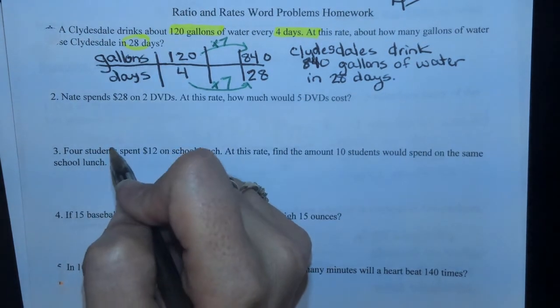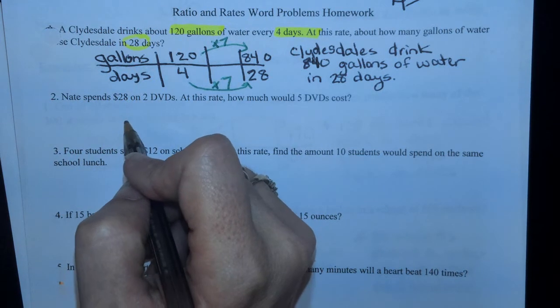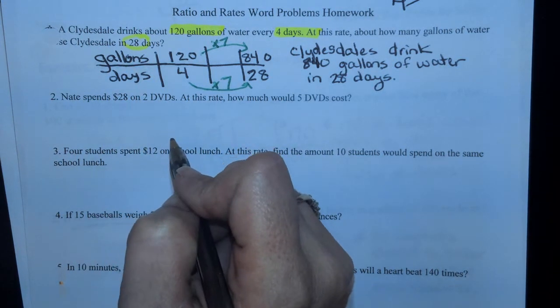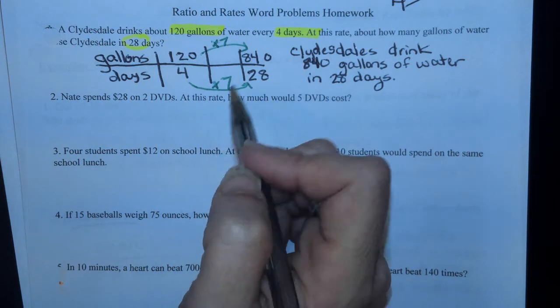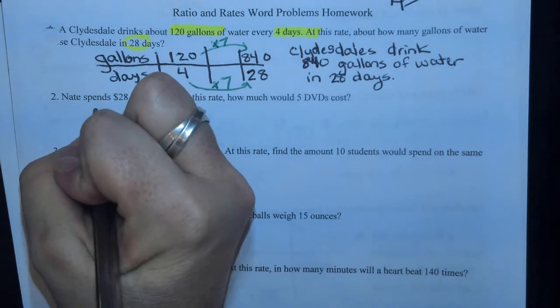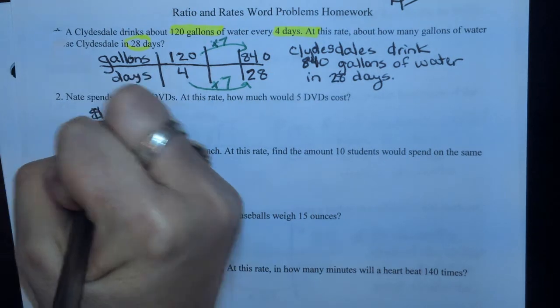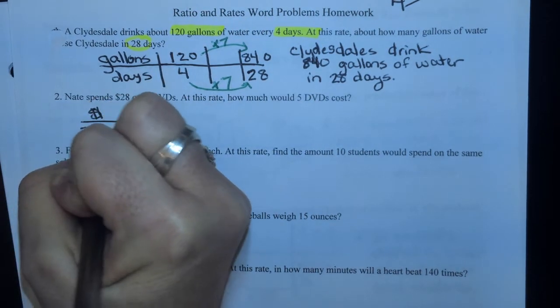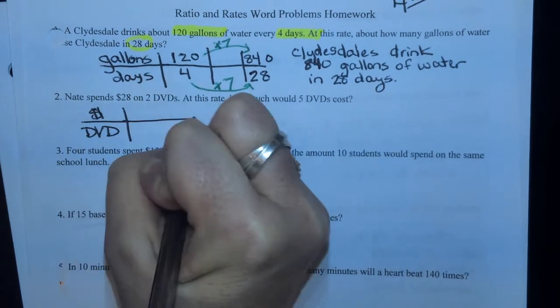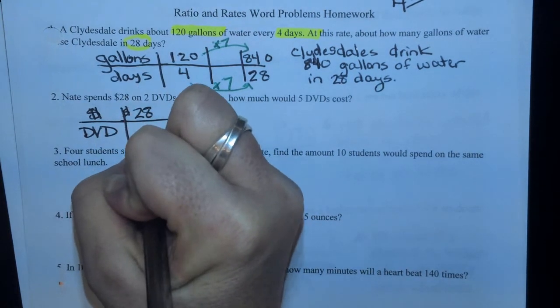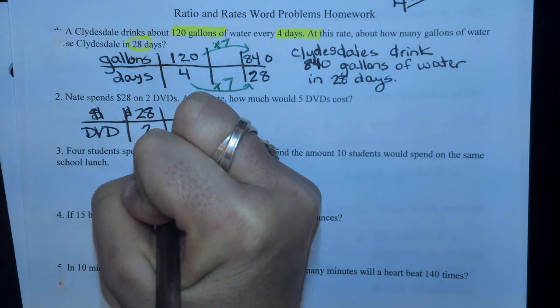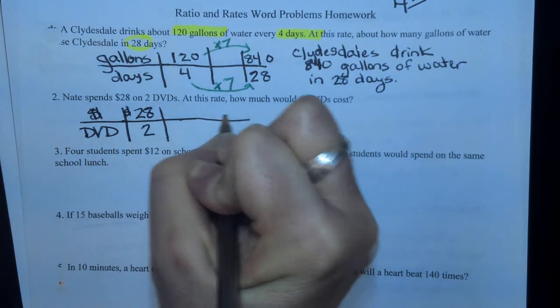Number 2, Nate spends $28 on 2 DVDs. At this rate, how much would 5 DVDs cost? So, I'm going to do money on top, DVDs on bottom. $28 for 2. Divided by 2. 14.